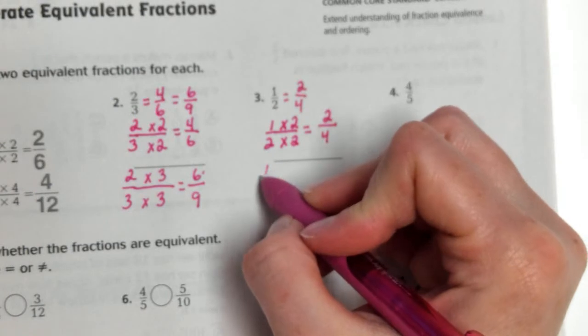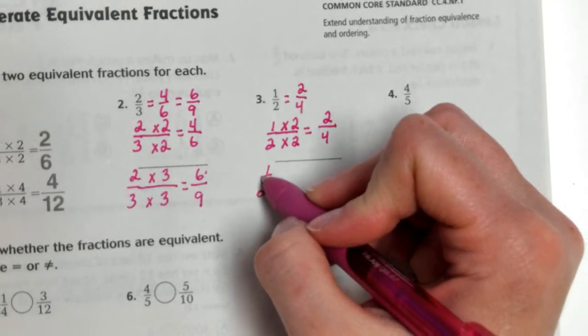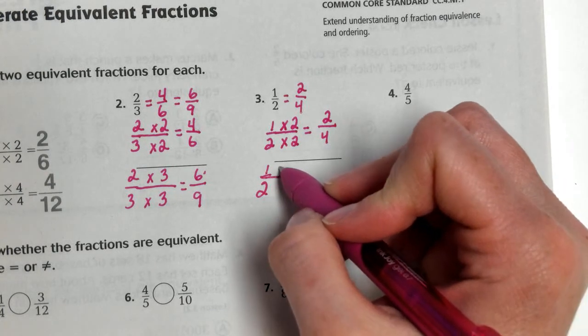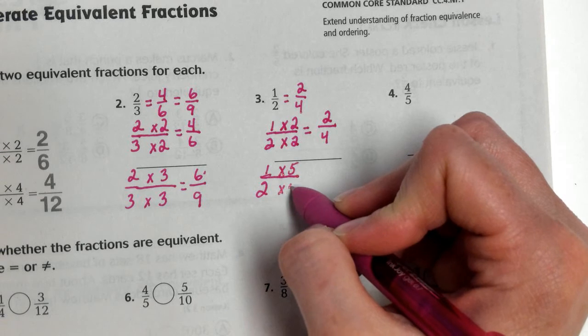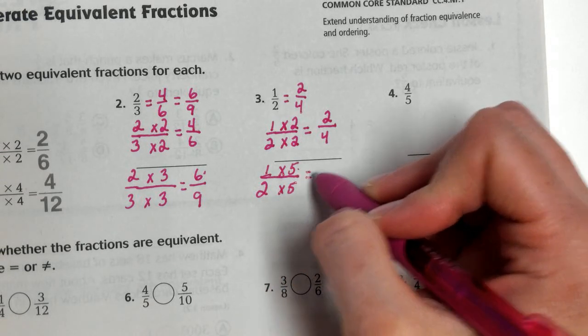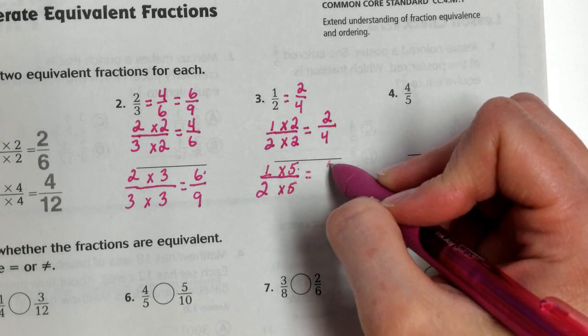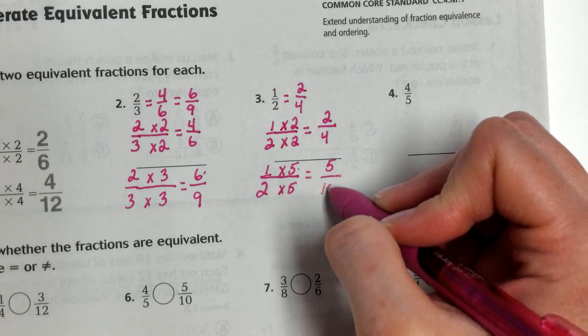All right. I'm going to find another equivalent fraction. Step 1, choose a number. This time I'm going to choose 5. I'm going to multiply the numerator and the denominator by 5. 1 times 5 is 5. 2 times 5 is 10.